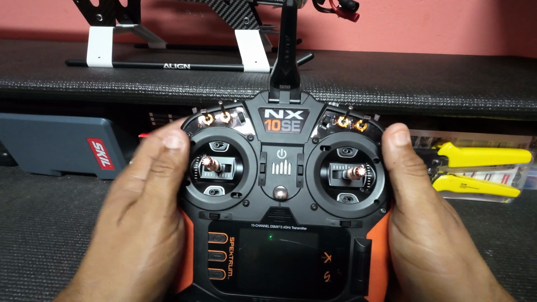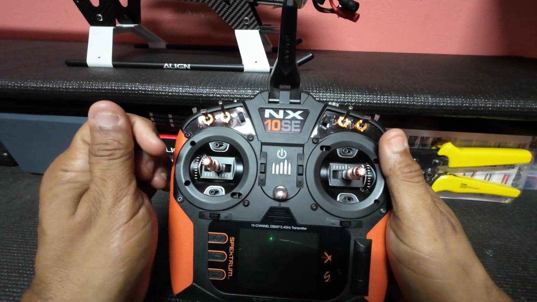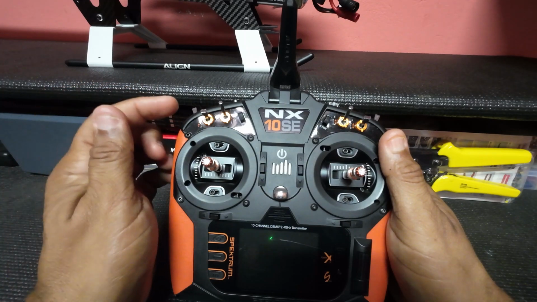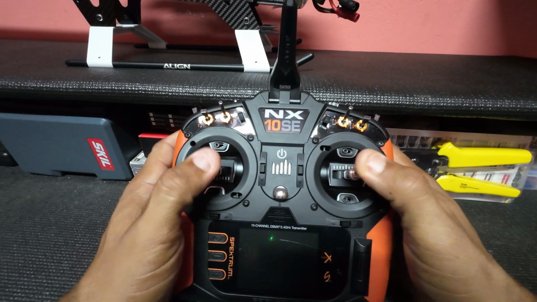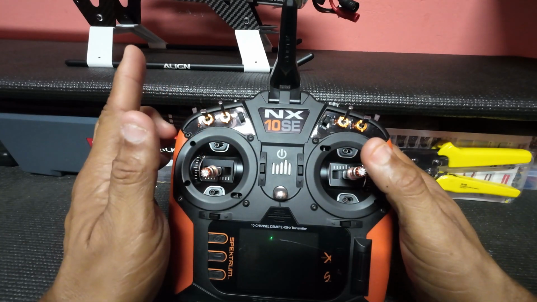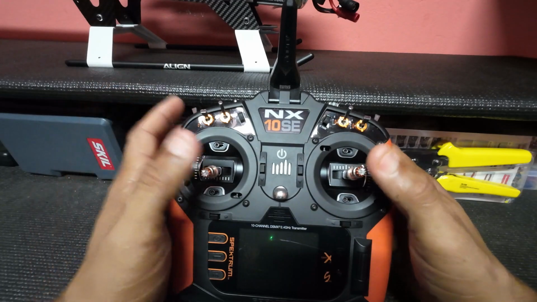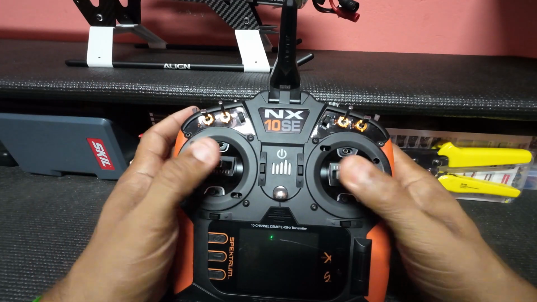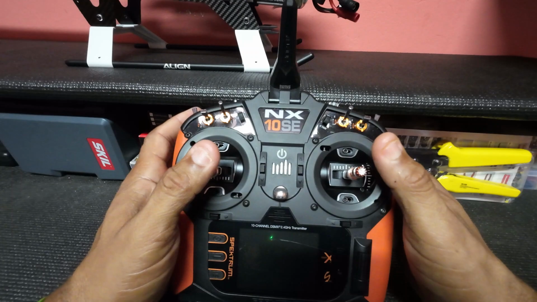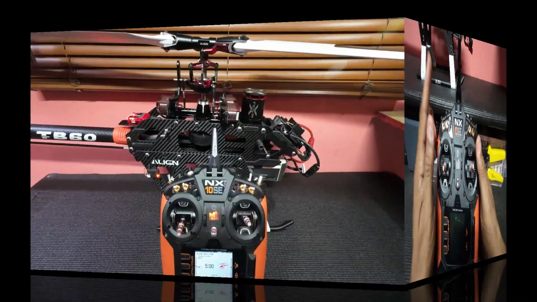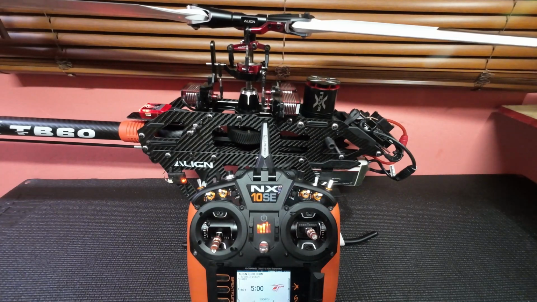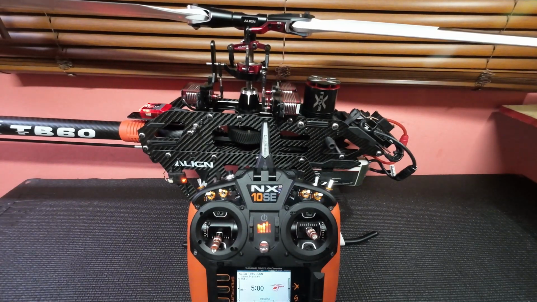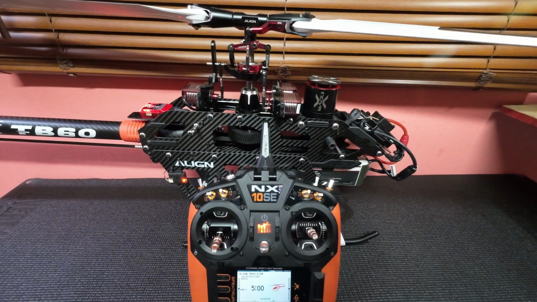What I'll do now is bring the model into frame and show you what these inputs do in relation to what happens on the helicopter. So when we make these inputs, what do they relate to on the model? Okay, folks, now that we have the helicopter in frame, I just want to point out a few things up front.